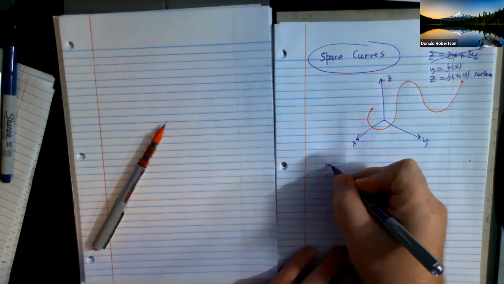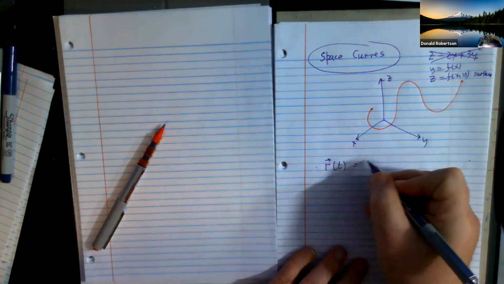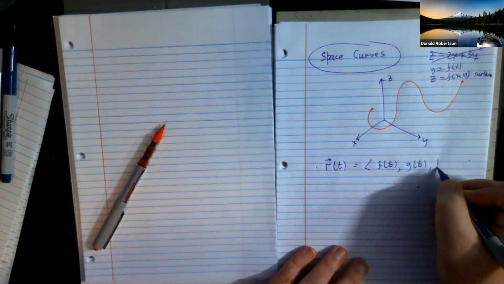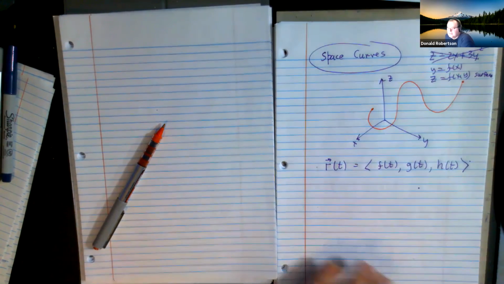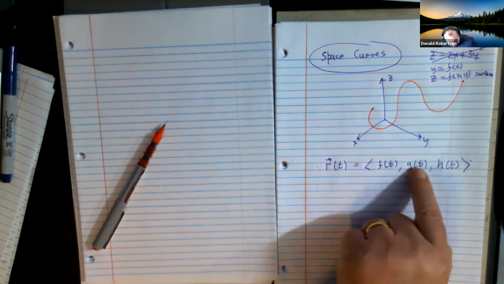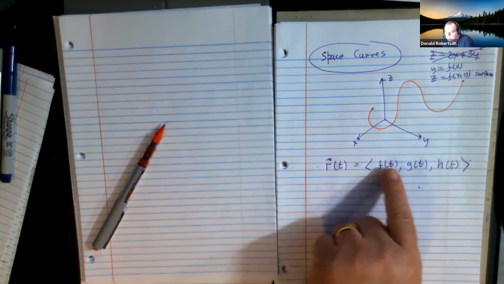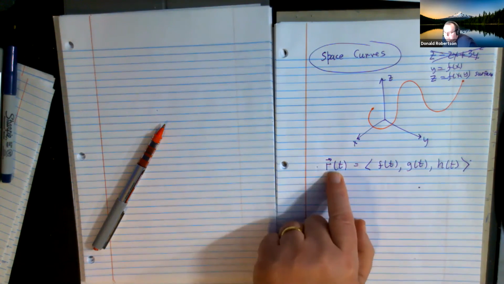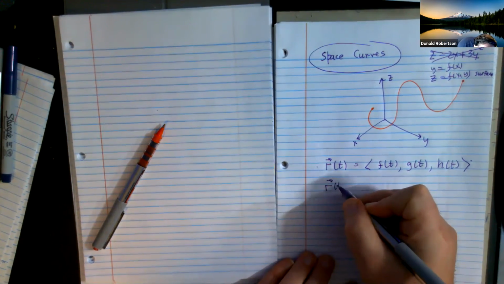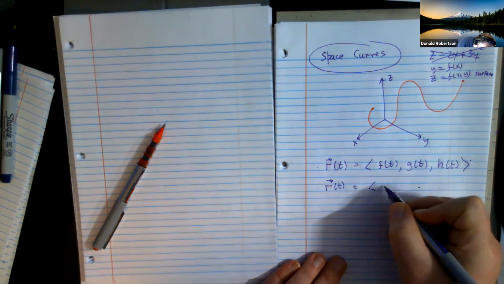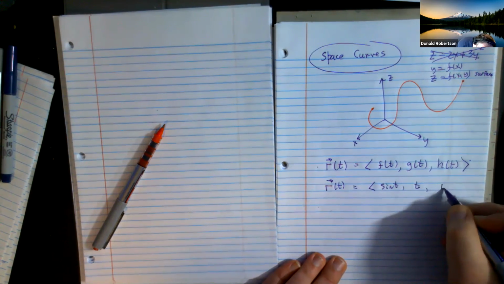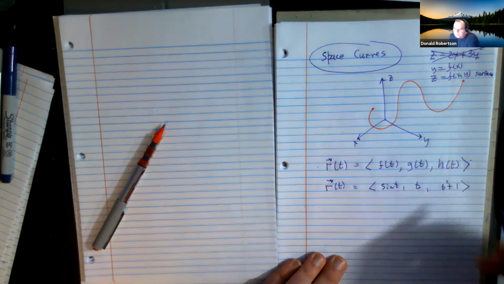You do it like this. Do you notice that I've written down the space curve in terms of a vector? And the vector is called r of t. And these are functions. So to give you an example of what that might look like, you might get sine t, t squared plus 1. That would be an example of a space curve.